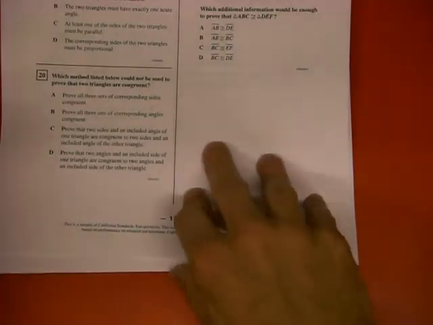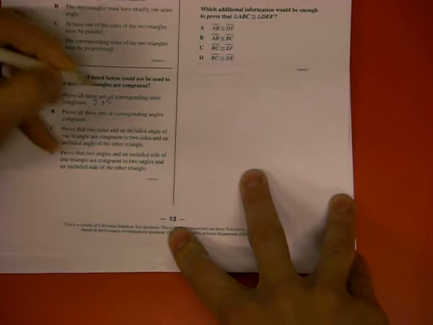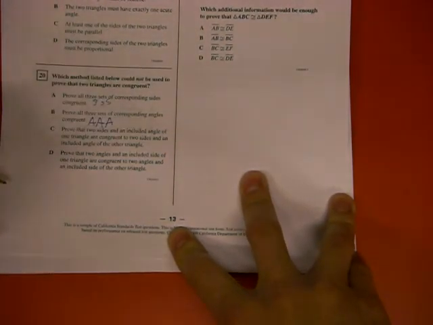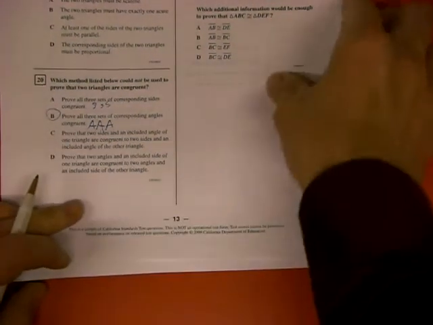Which method below could not be used to prove two triangles are congruent? All 3 sets of corresponding sides. Side, side, side. That works. Prove all 3 sets of corresponding angles are congruent. Angle, angle, angle. That does not establish same size.